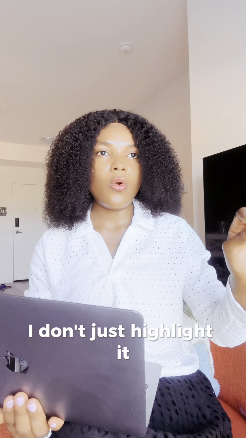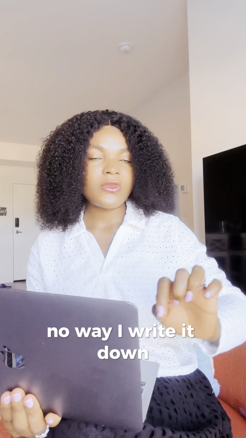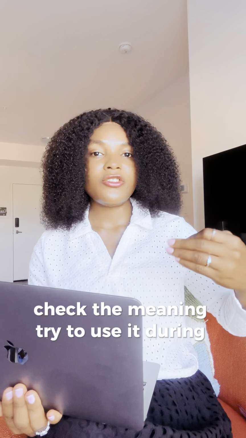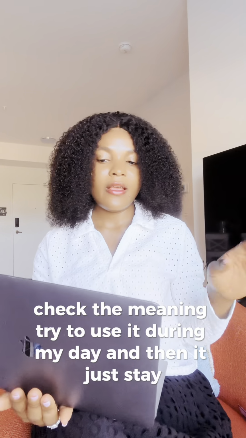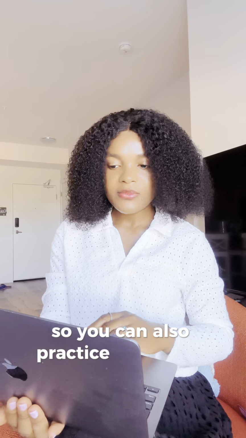I don't just highlight it. Oh, this word sounds good. No way. I write it down, check the meaning, try to use it during my day, and then it just stayed. So you can also practice doing that.